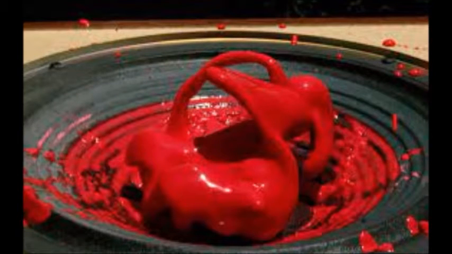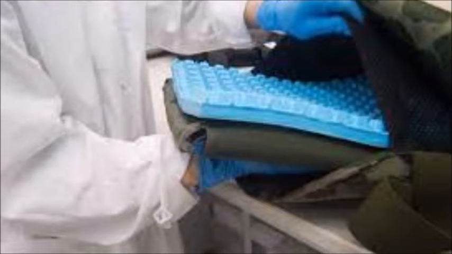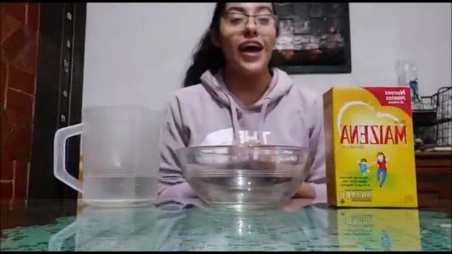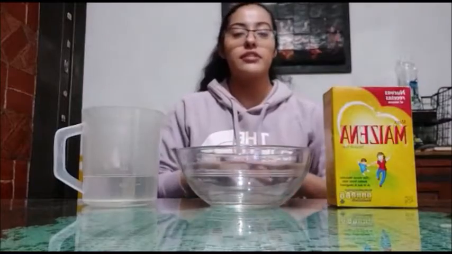On the other hand, a non-Newtonian fluid has a variable viscosity. This means that it will have more resistance to movement, like honey, and it is only affected by force. Well, now we're going to do an experiment with Newtonian and non-Newtonian fluids.